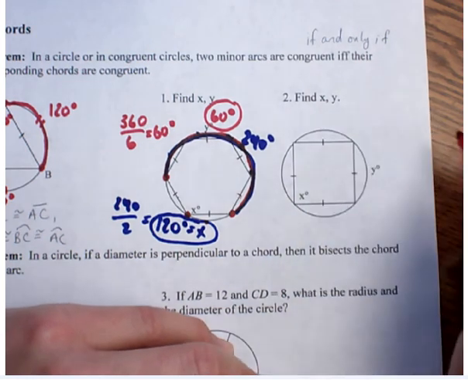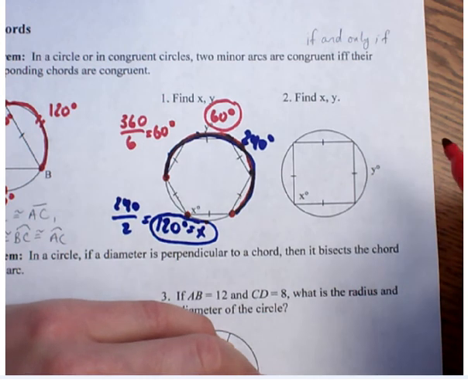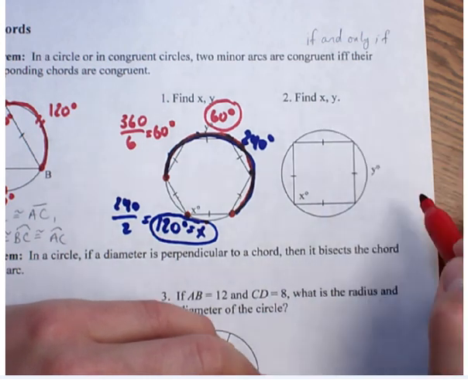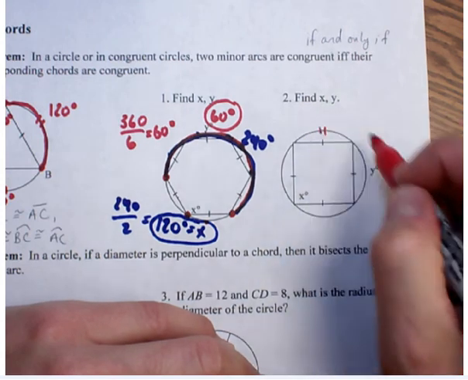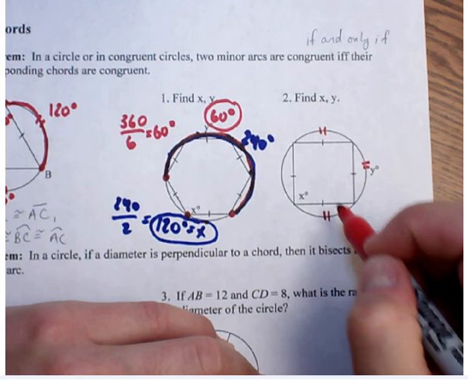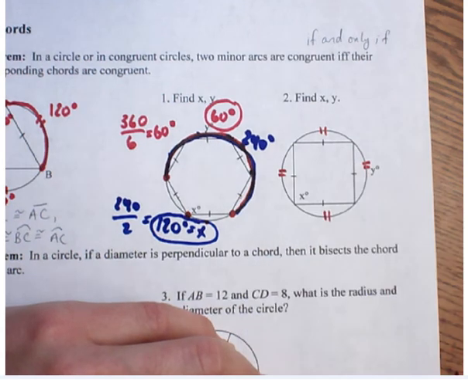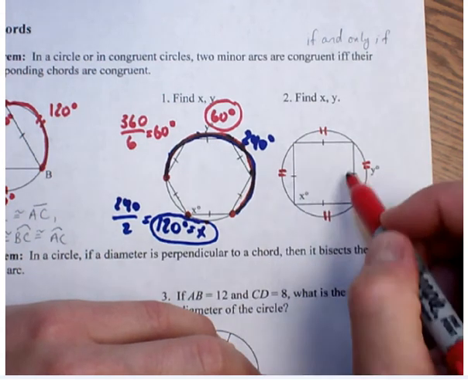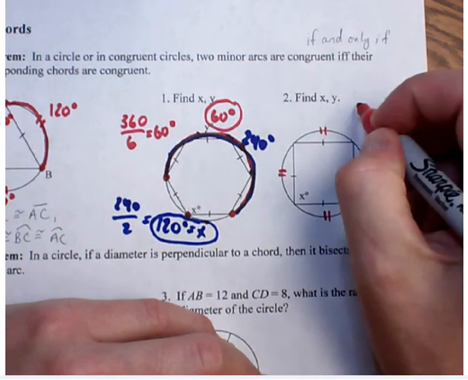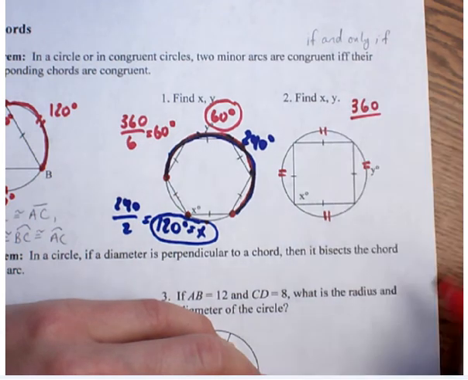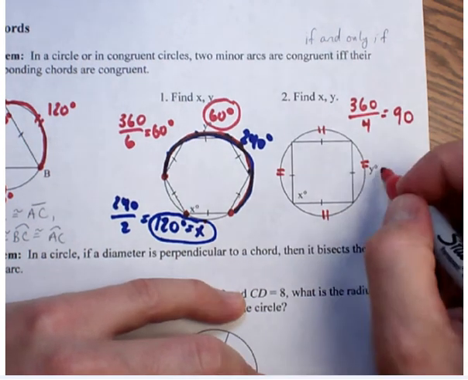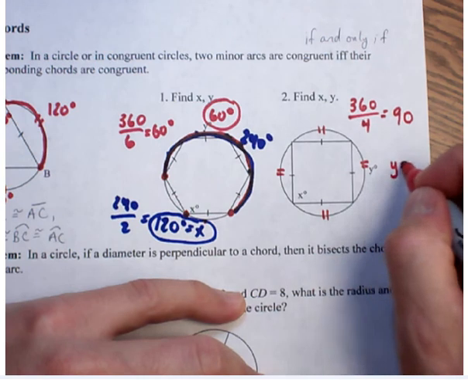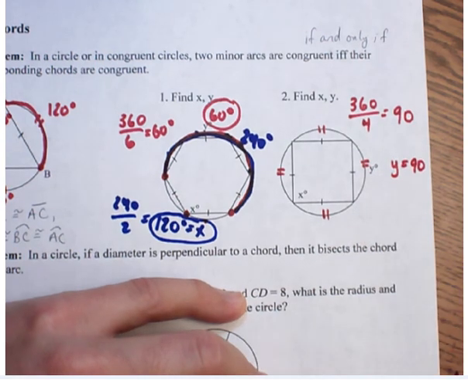So it's either a rhombus or a square, but it kind of looks like a square, doesn't it? And now let's see, that means we have 4 arc measures: 1, 2, 3, 4. They're all congruent because all 4 sides are congruent. So all the arc measures always add up to 360. There's 4 of them, so we divide by 4. So each one is equal to 90. So the value of y is 90. So we get that right away.